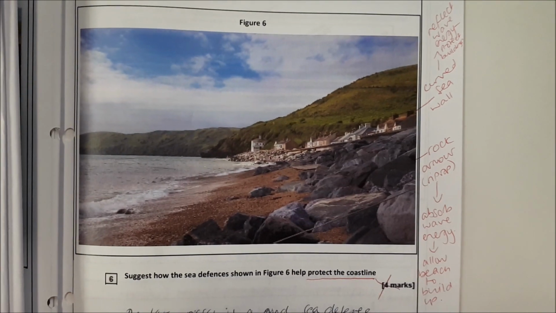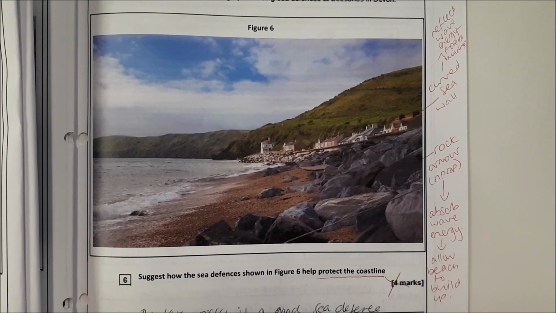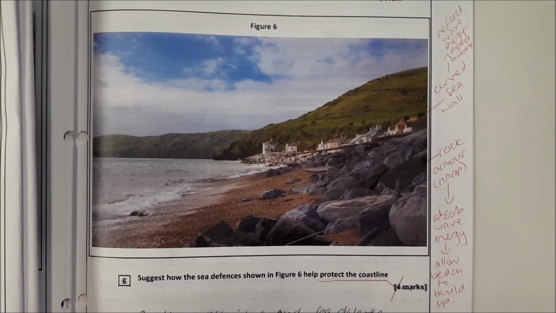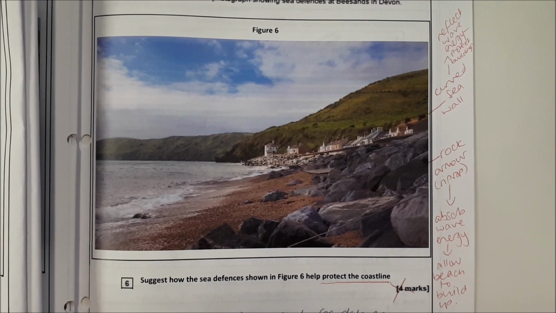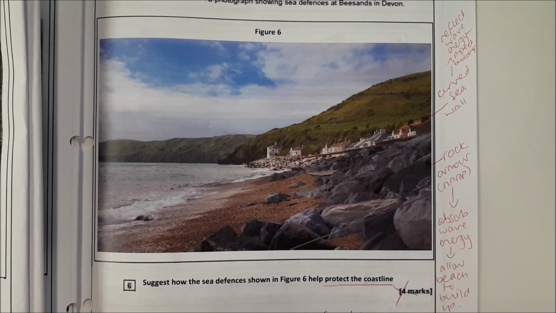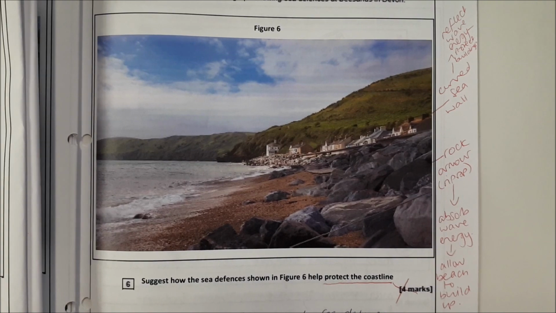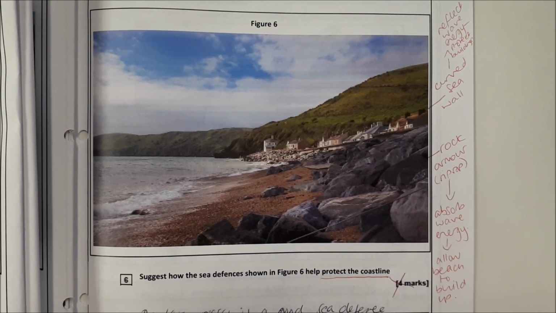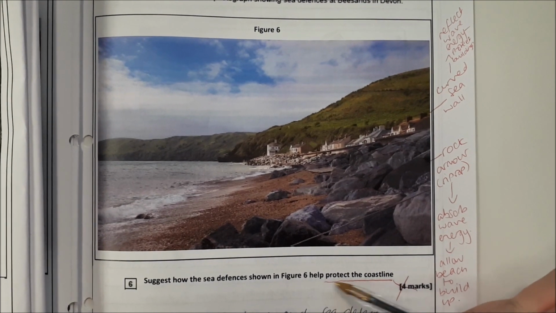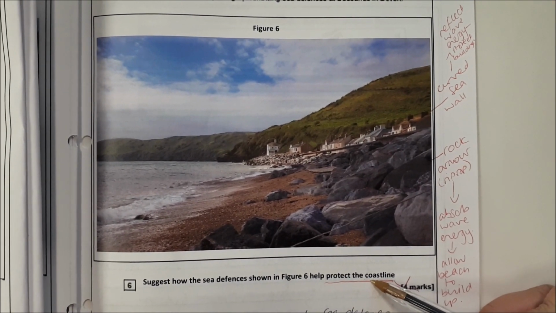A really important bit of feedback on this question that I noted down when I was marking was that not every student was saying how the defence protects the coastline. So really do look back at your question, and when you're writing your answer, try and stop halfway through and go back and check what is the focus of the question.